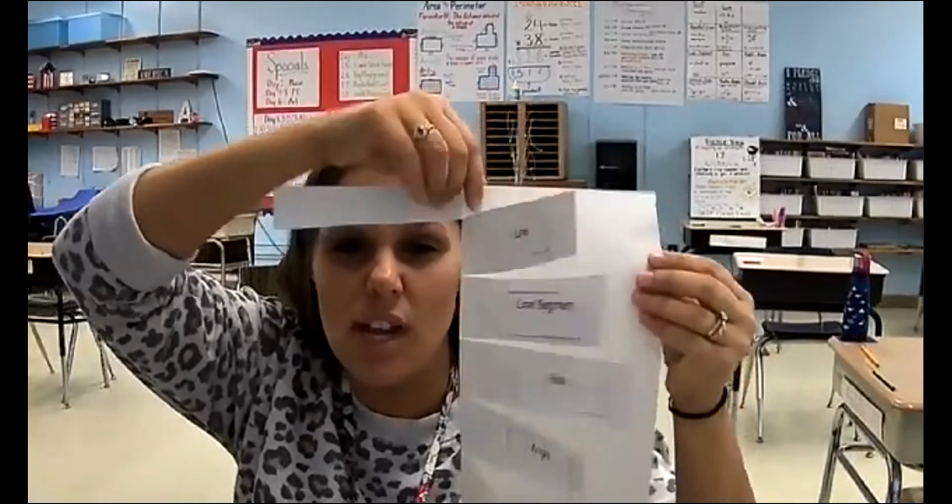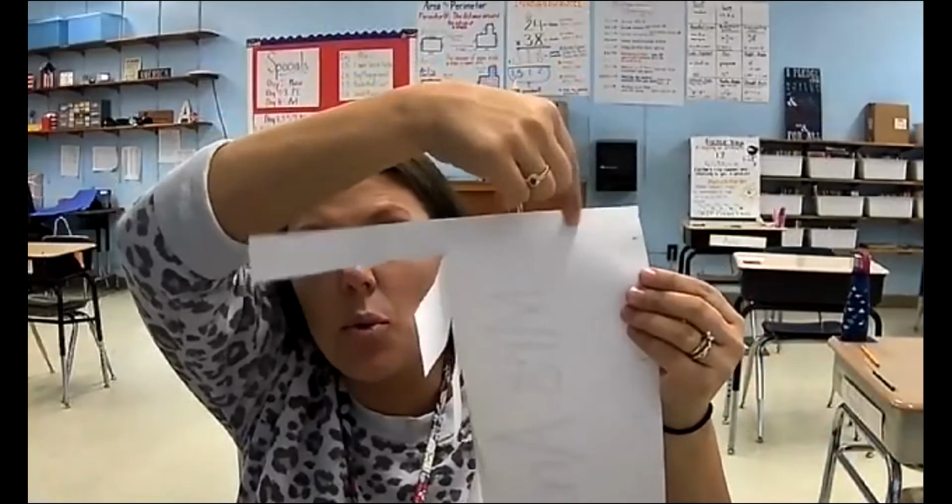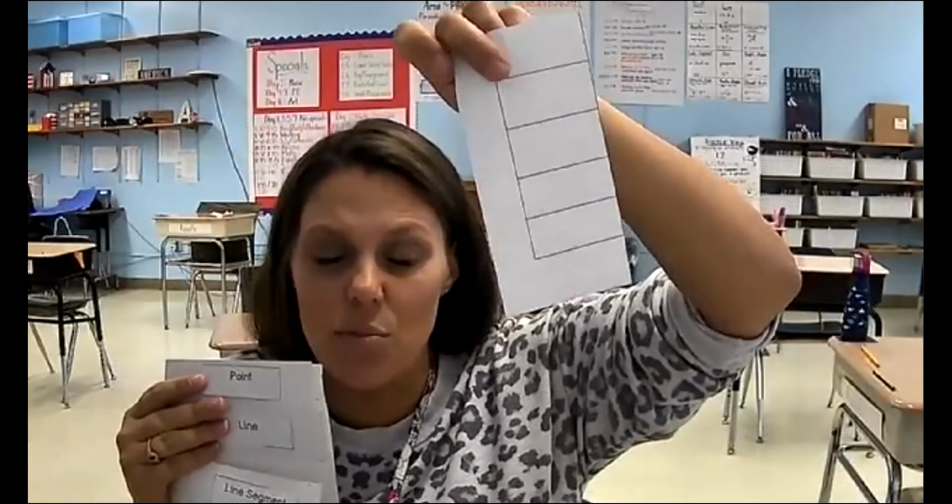All right, our next step is putting our correct definition. I'm going to put my definition on the same flap right here, and I'm going to draw a picture. Now there are these little boxes if you want to use a rectangle to do a definition, and then you can cut out a box to draw a picture. Or you could just draw the picture right there. This is where I need you to be careful that you're putting the correct definition with the correct term.